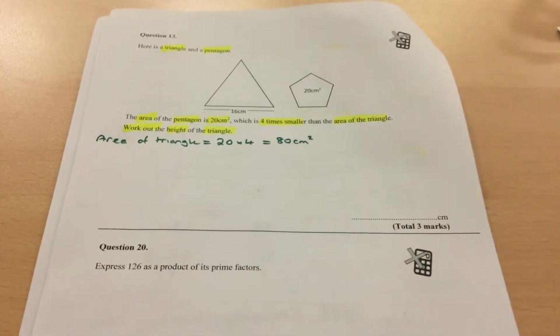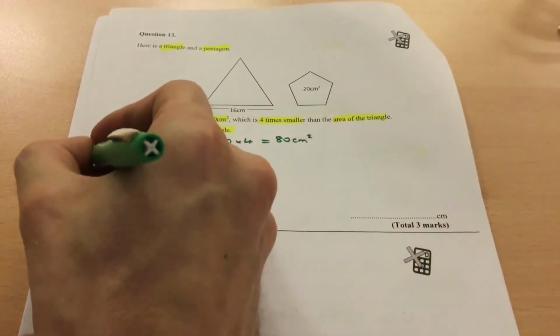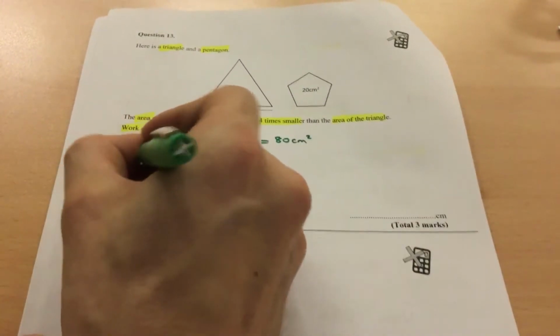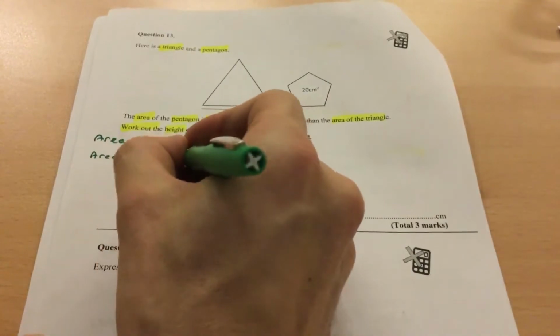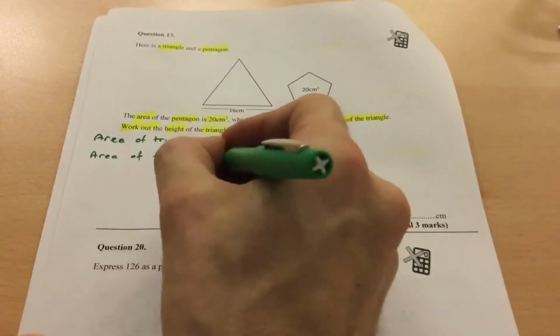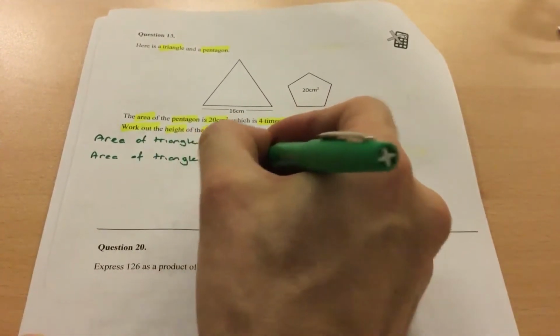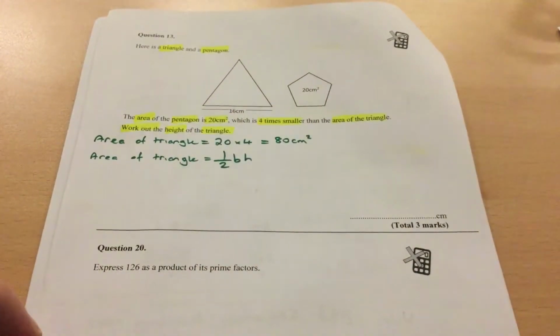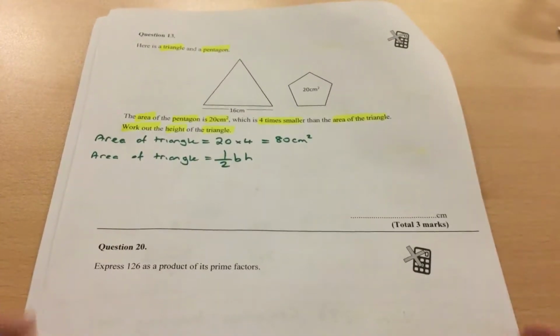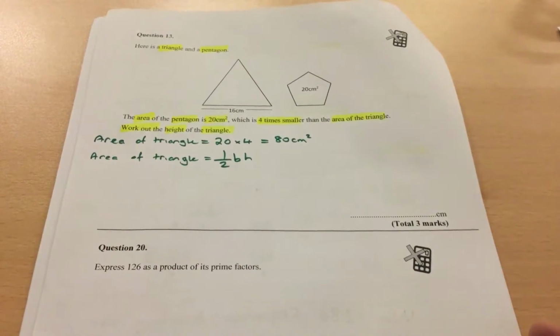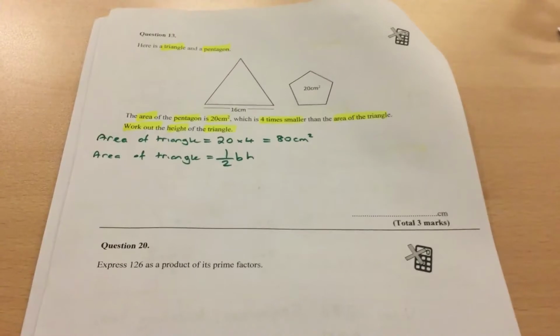We then have to remember the formula for area of a triangle. And an area of a triangle is a half times the base times the perpendicular height, the vertical height. That is something that's called expected knowledge, so you need to remember that. If that's something that you can't remember, you need to maybe put it on a flashcard and memorise it.